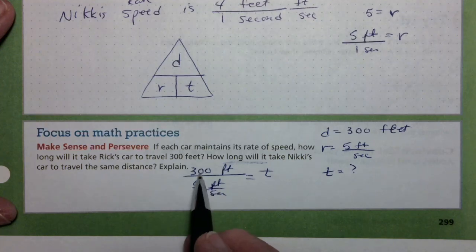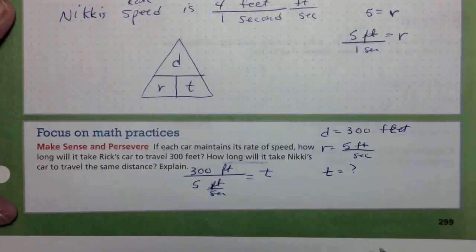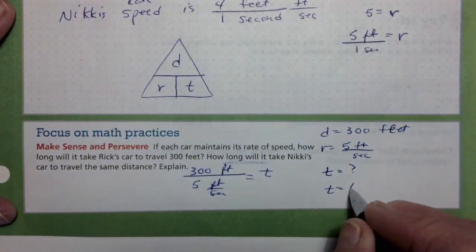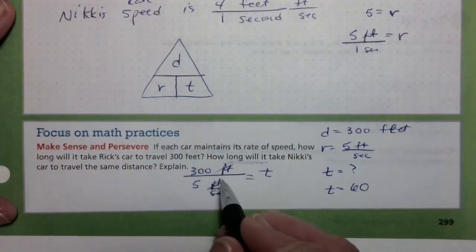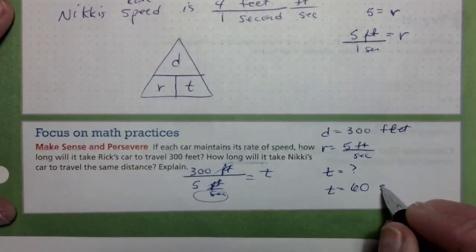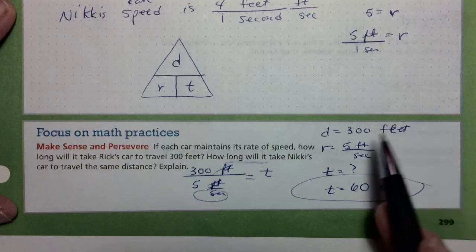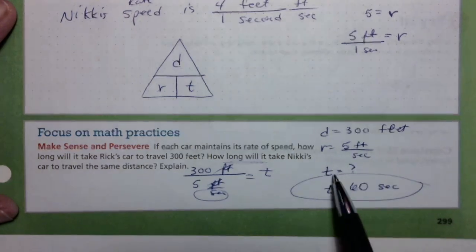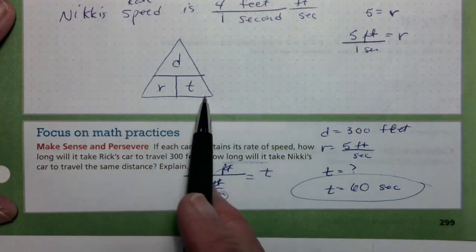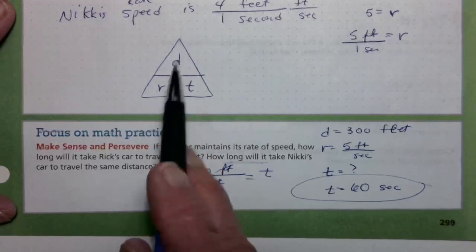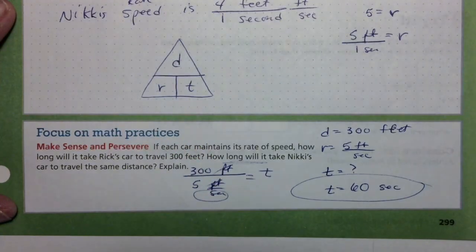Well, 5 goes into 30 6 times, and it's going to have a 0 on it. So time is going to be 60. My feet are going to cancel and leave me with seconds. It's going to take 60 seconds. Okay, so I wrote down what I had. I've got distance and I've got rate. I'm trying to find time. I look at my little chart. If I'm trying to find this, then I'm going to divide these two. Okay?